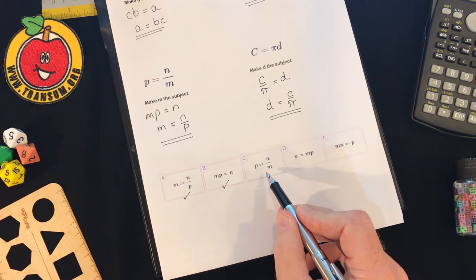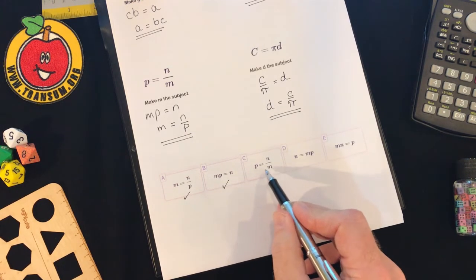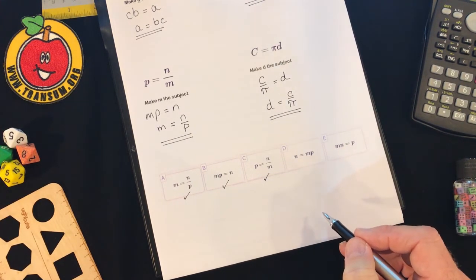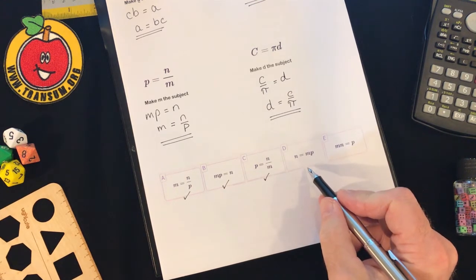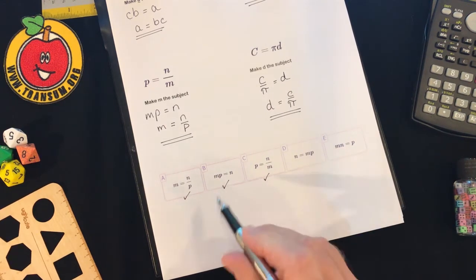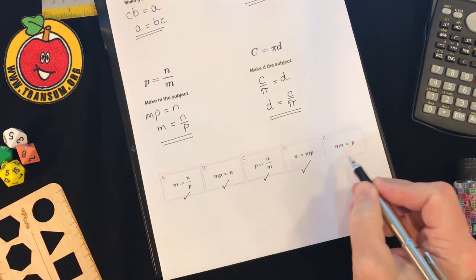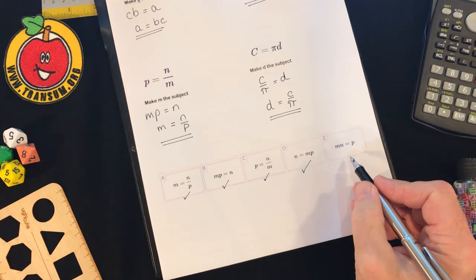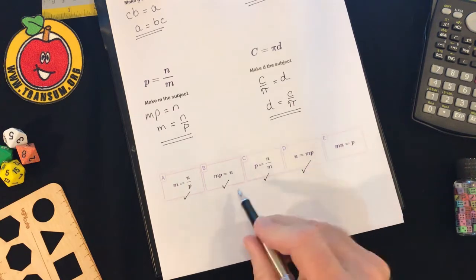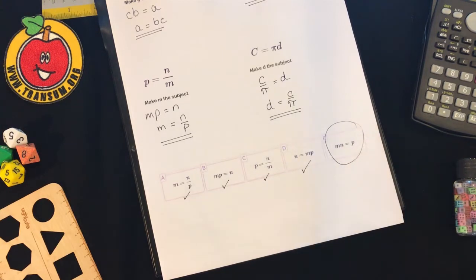So let's check this one. Can I get this from this? If I divide both sides by m, I will get this. So this one must be equivalent as well. We still haven't come to the odd one out yet. Right, what about this? Well, actually this one is the same as this one, with just the left and the right switched around. So that's equivalent. So this one must be the odd one out. I can't see any way of getting this one by doing things to both sides of any of these formulas. So that would be the answer, the odd one out.